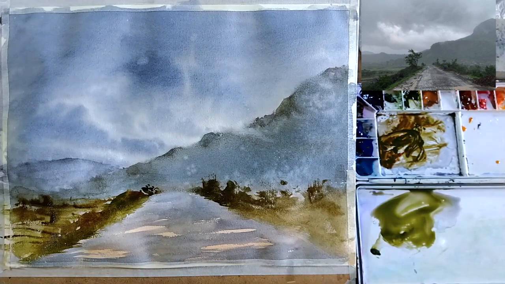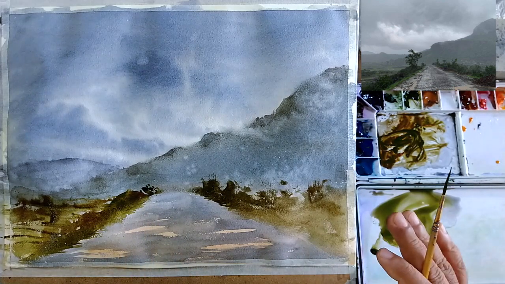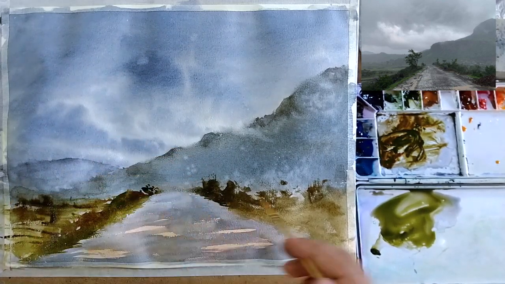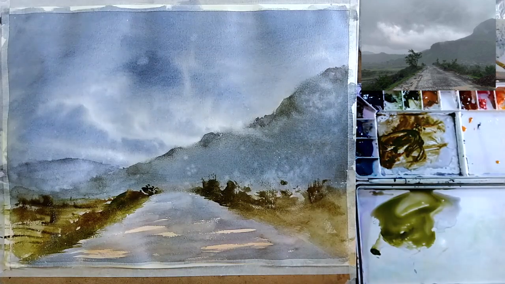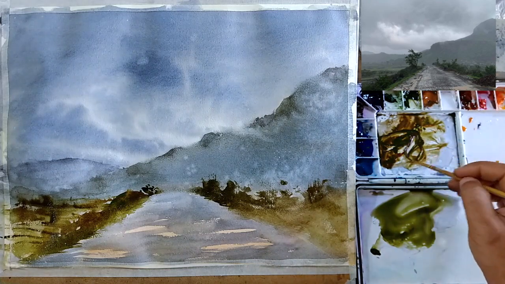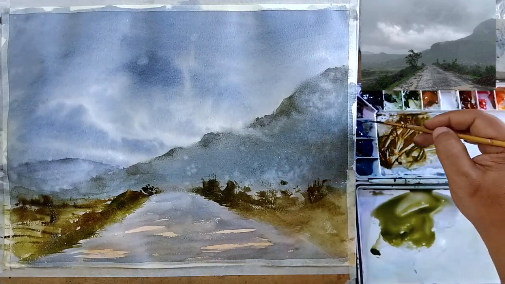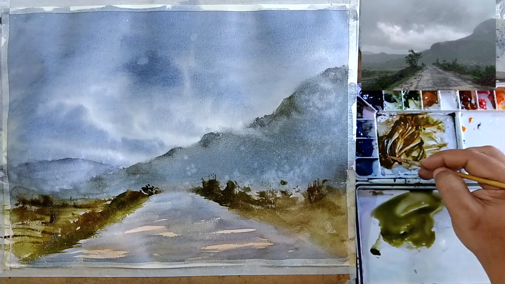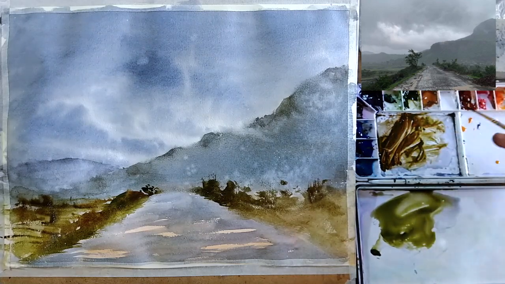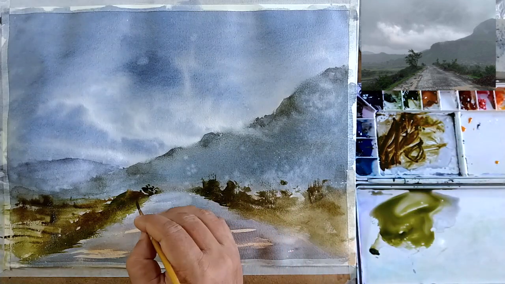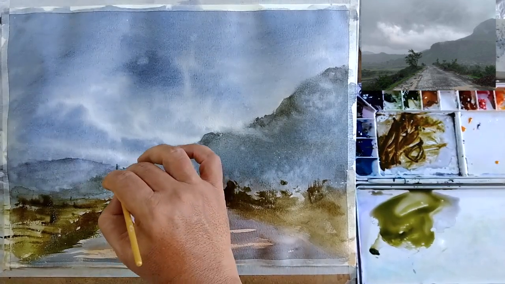Okay. Now leaving this, what I will do is I will try to get these trees done now. See, if you look at the trees, there is some little bit of bend there. I'm taking the same mix. I'm mixing burnt sienna and a little ultramarine to make it a little darker, and I wanted to make this particular tree now.